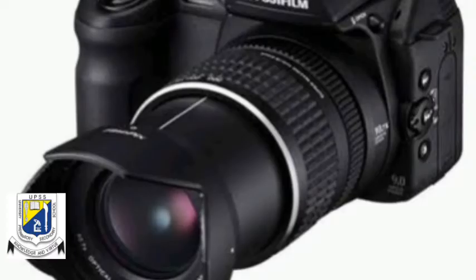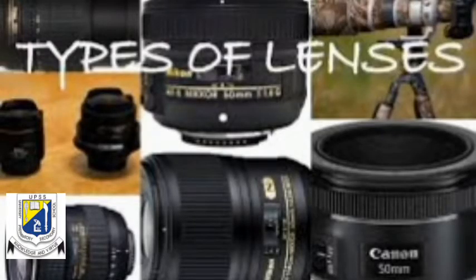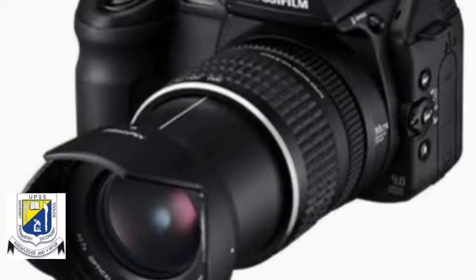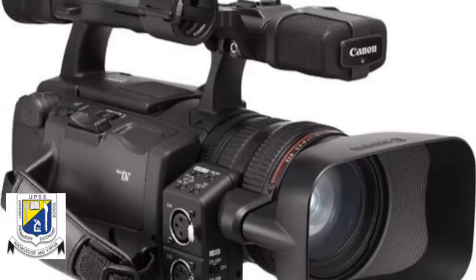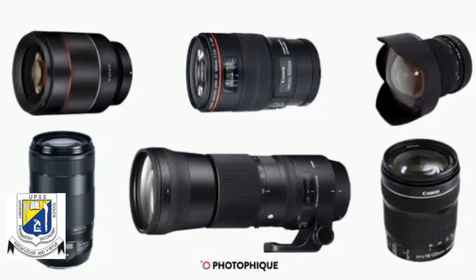We are going to also look at the different lenses for cameras or for photography. We are going to look at the values of photography. We are going to look at the functions of photography. And we are going to look again at the uses of photography in our day-to-day life. Join me in class as we explore the world of photography.